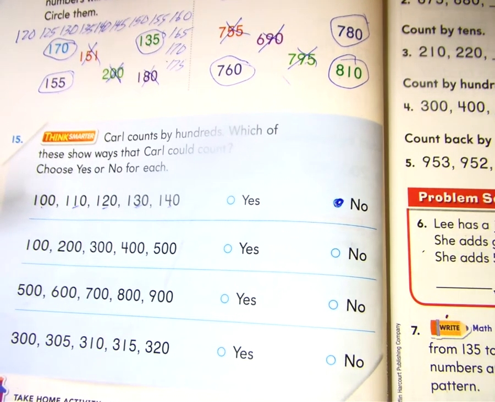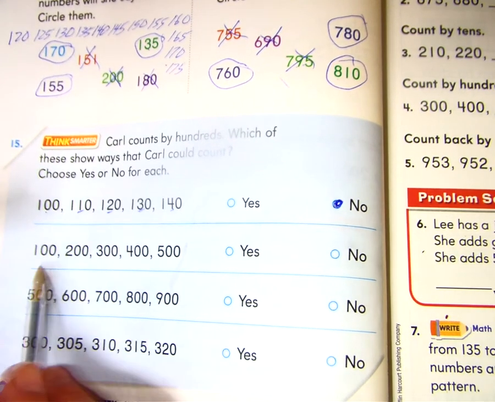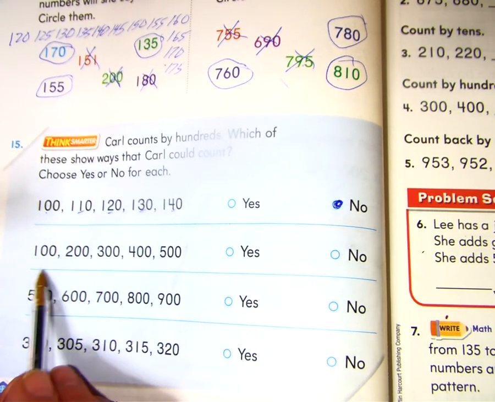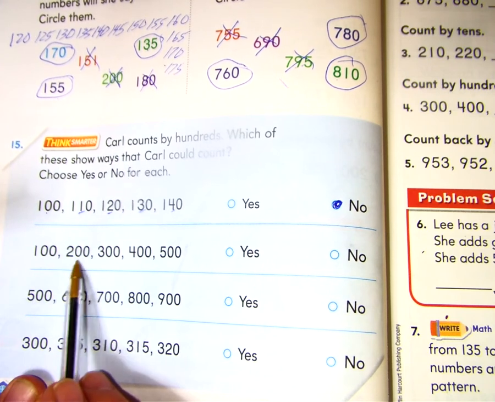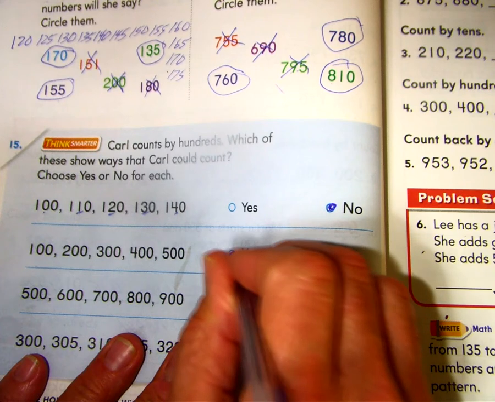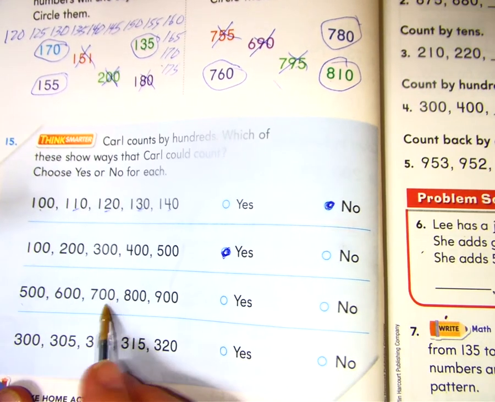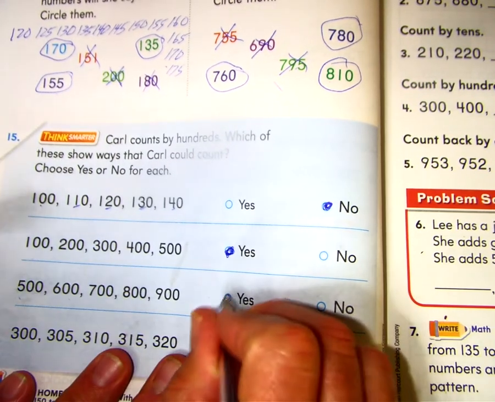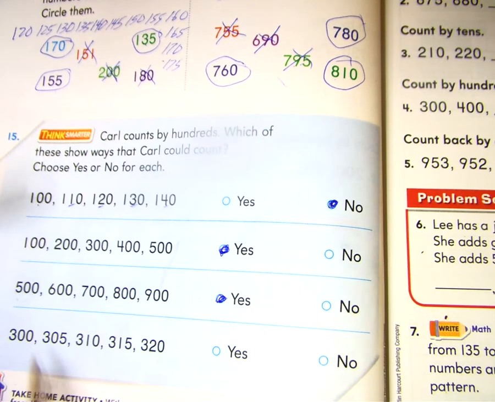That's counting by tens. 100, 200, 300, 400, 500. Yes, that's counting by hundreds. 500, 600, 700, 800, 900. Yes, that's counting by hundreds.